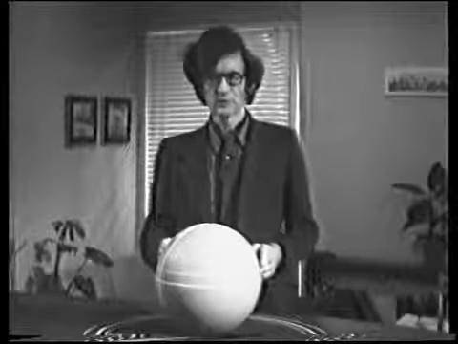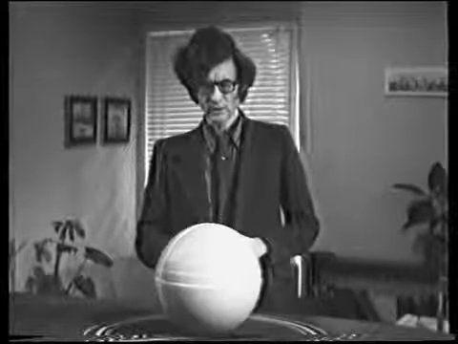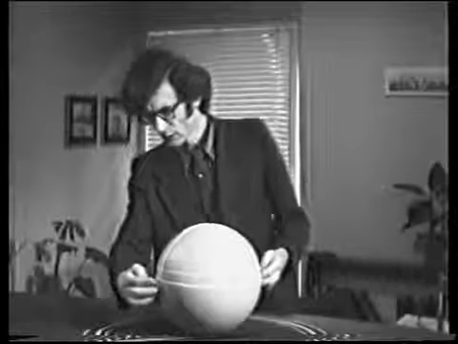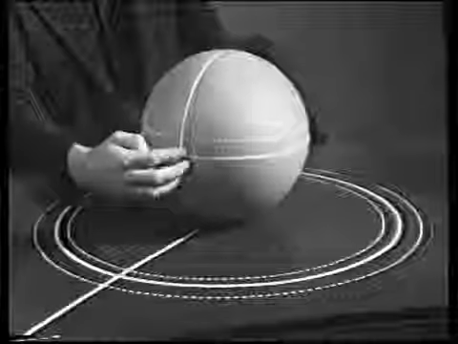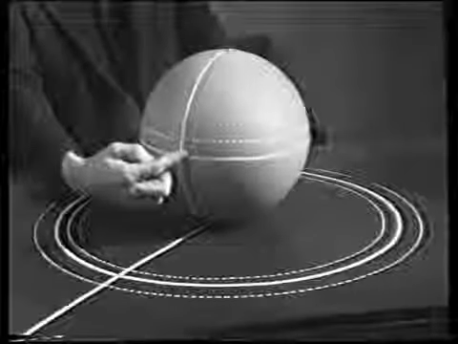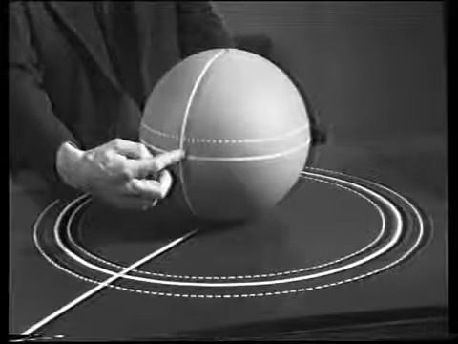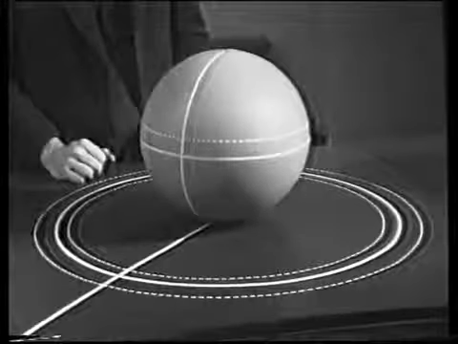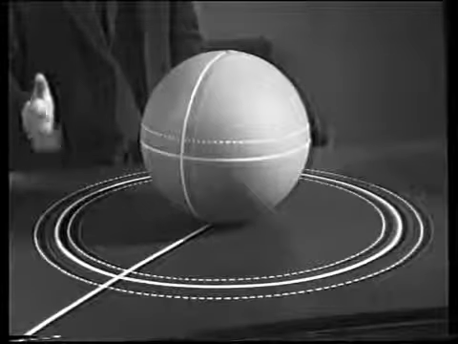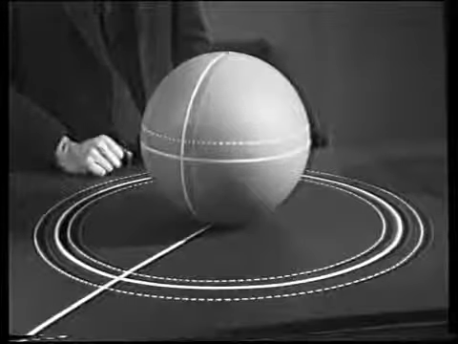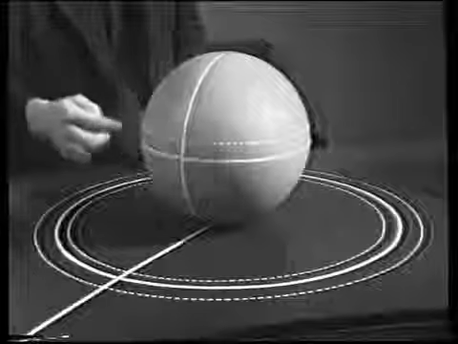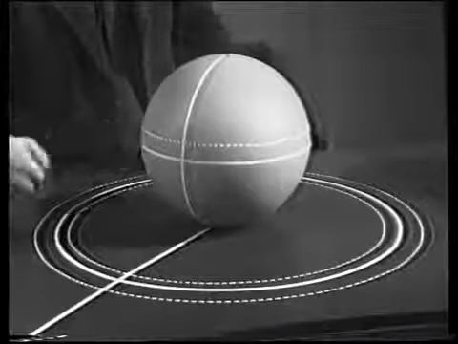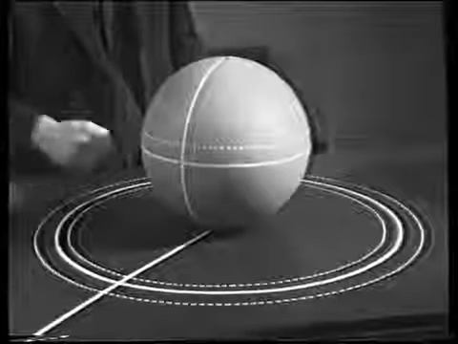What I want to do with this model is to look at one particularly simple kind of rotation, rotation through 180 degrees about an axis lying in the equatorial plane. The ends of the axis are shown by my fingers there. 180 degrees about that axis. And we want to try and see what's the bilinear transformation which corresponds to that. And the idea is to look at what the rotation does to some of these curves which are marked on the sphere, and see what the corresponding transformation of the plane must do to their images.